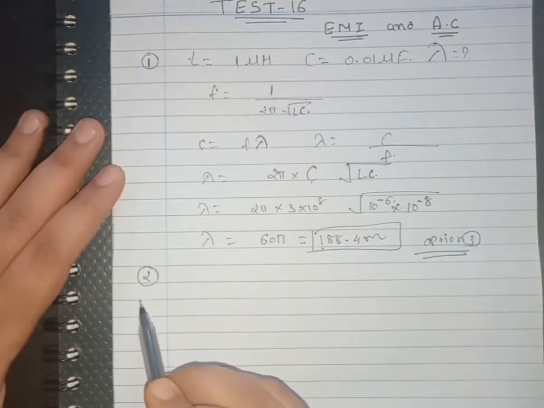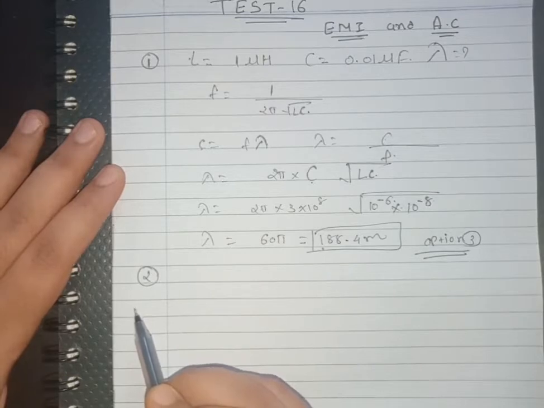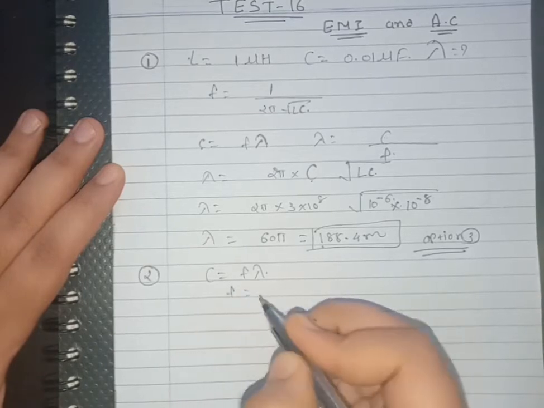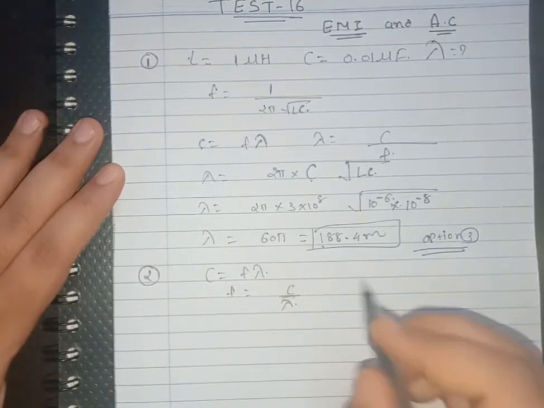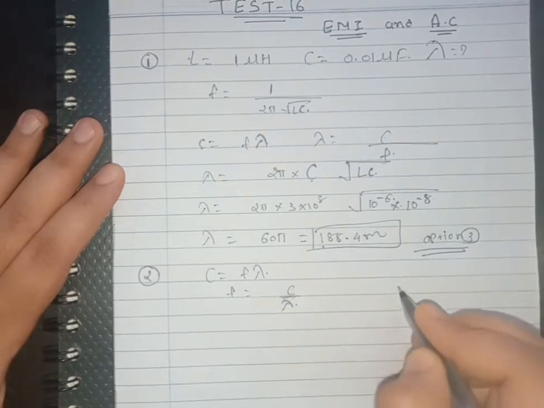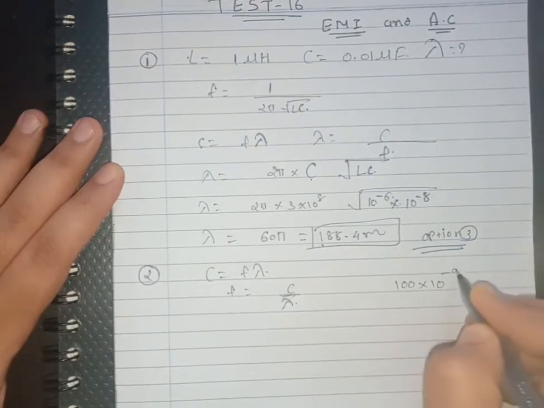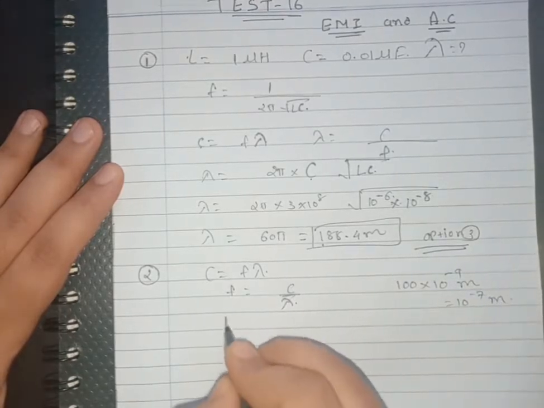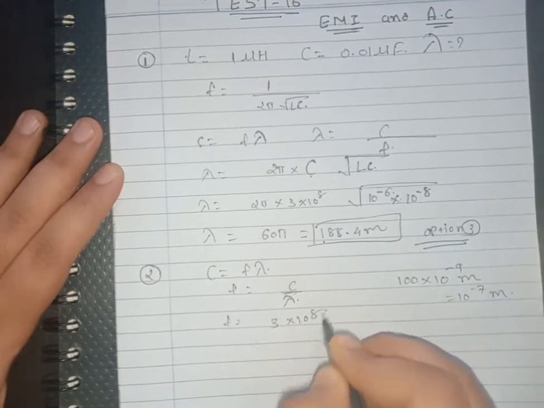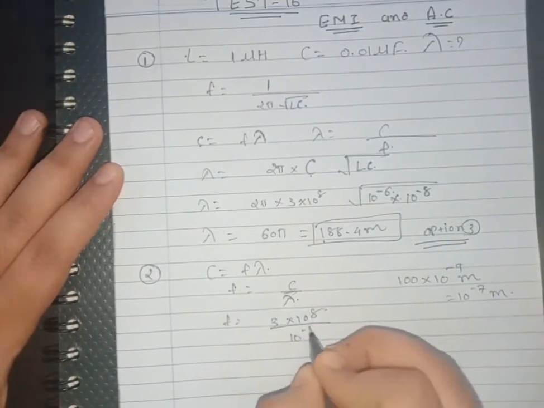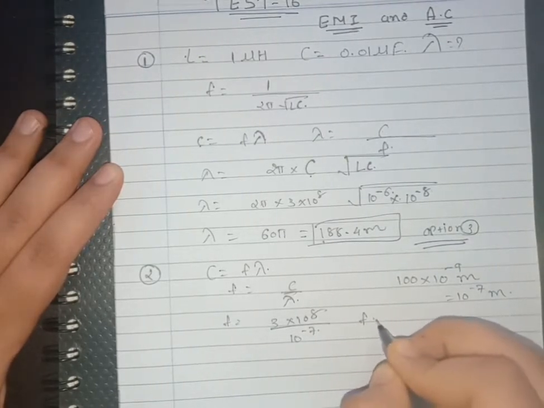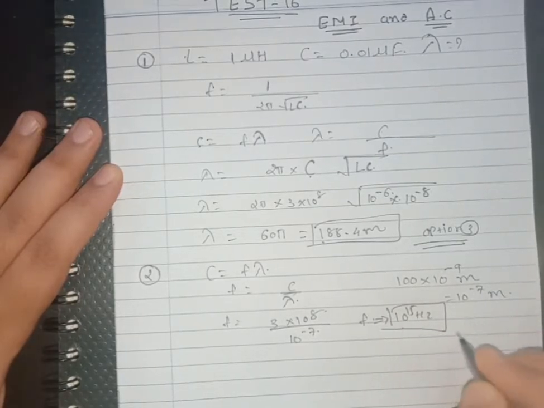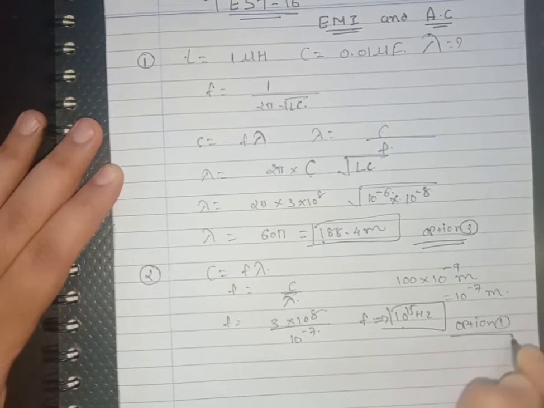In question number 2, we want to find the range of frequency of visible light. Here C is given by f lambda. So frequency is equal to C divided by lambda. The wavelength of visible light is in the hundreds of nanometer. So 100 into 10 power minus 9 meter. That will be 10 power minus 7 meter. Speed of light is 3 into 10 power 8 meter per second divided by lambda in the order of 10 power minus 7. So frequency is in the order of 10 power 15 hertz. So option 1 is the correct option.